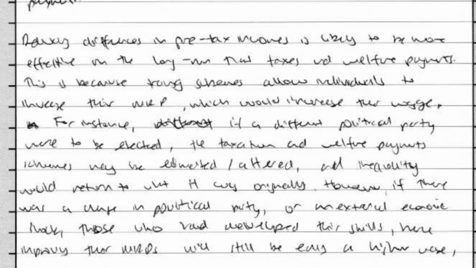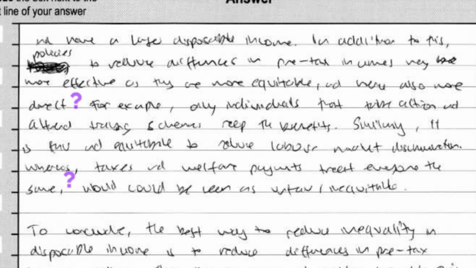So continuing on. Reducing differences in pre-tax incomes is likely to be more effective in the long run than taxes and welfare payments. This is because training schemes allow individuals to increase their MRP, which would increase their wage. For instance, if a different political party were to be elected, the taxation and welfare payment schemes may be eliminated or altered, and inequality would return to what it was originally. However, if there was a change in political party or an external economic shock, those who have developed the skills, hence improving their MRPs, will still be earning a higher wage and have a larger disposable income.